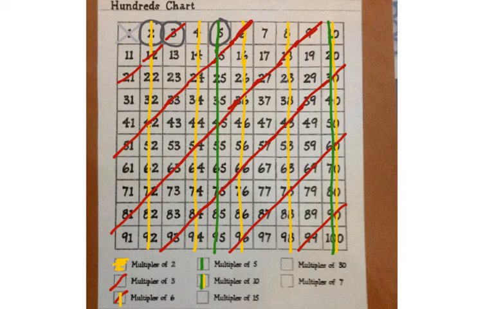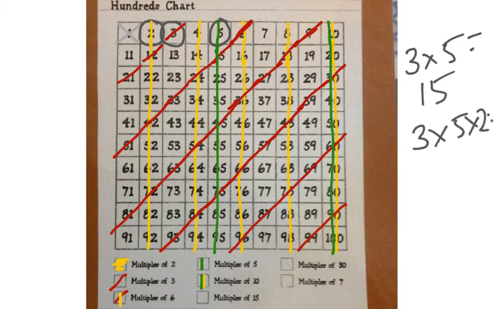Now we're going to look for multiples of 15, which of course, another hint, is 3 times 5. So look for the patterns that we see for multiples of 15. You're also going to look for multiples of 30. Here's another hint. 3 times 5 times 2 equals 30. So add those to your key. Go ahead and take a minute to pause this video and find those on your own.